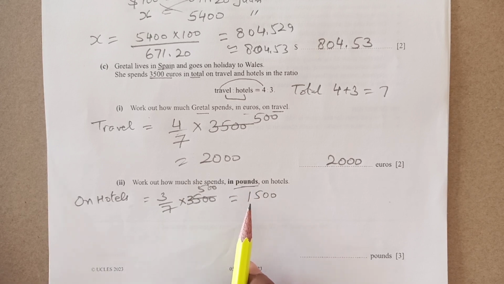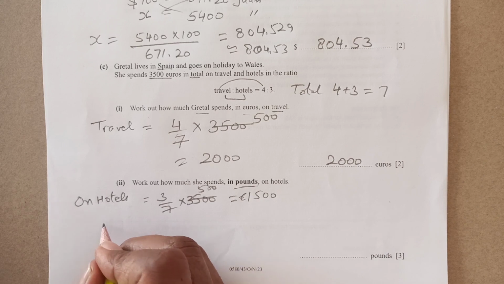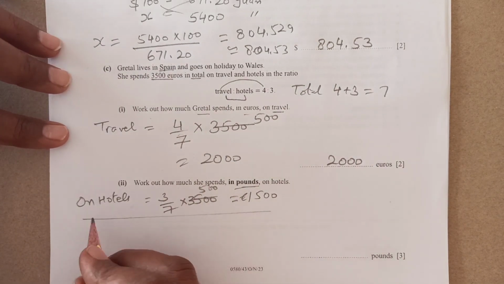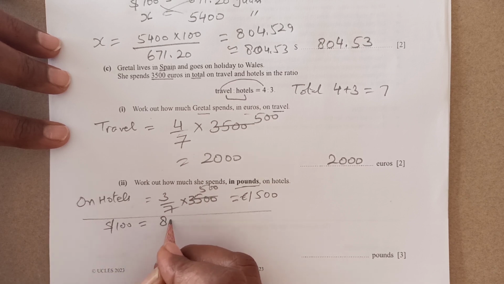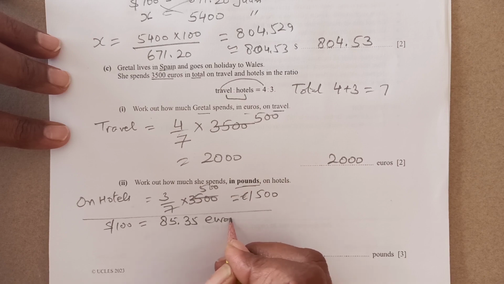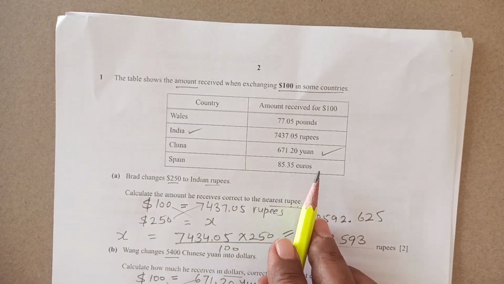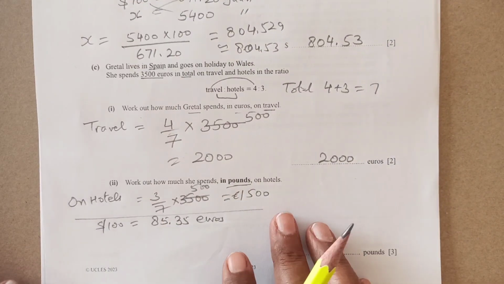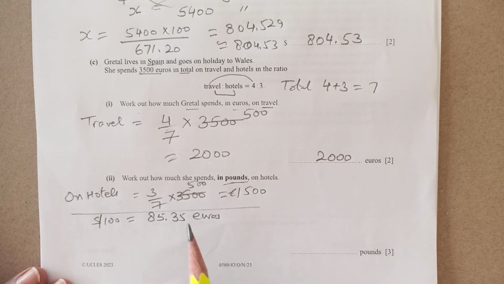So now work out how much he spends in pounds, right? So this answer is in euros. This is euro. So now we know we will convert that. The second part we are going to $100 is equal to 85.35 euros, right? Here is 85.35 euros. So now we will look for how much is the rate of the pounds.